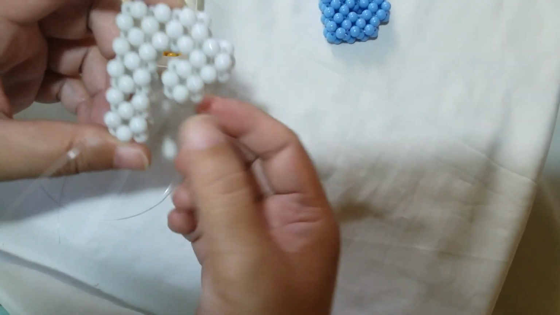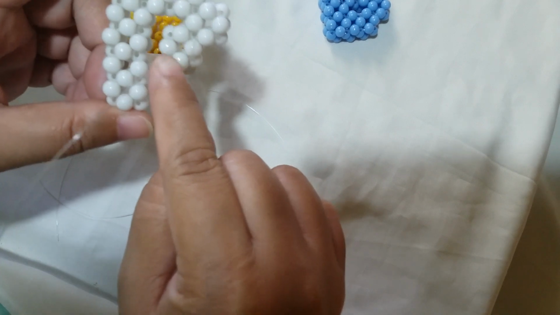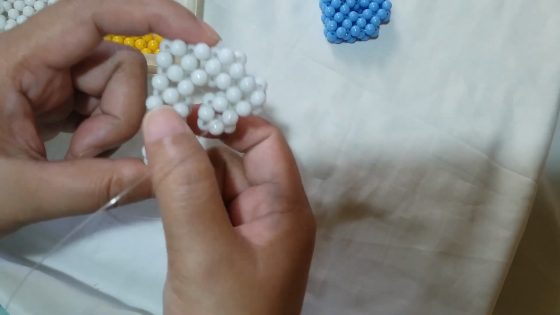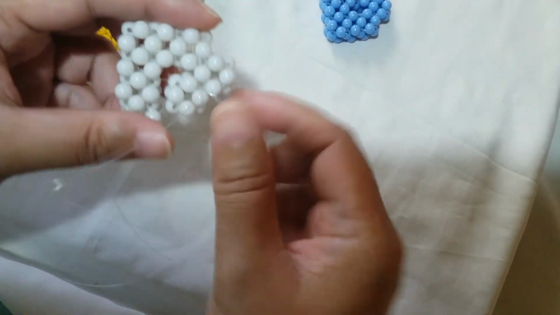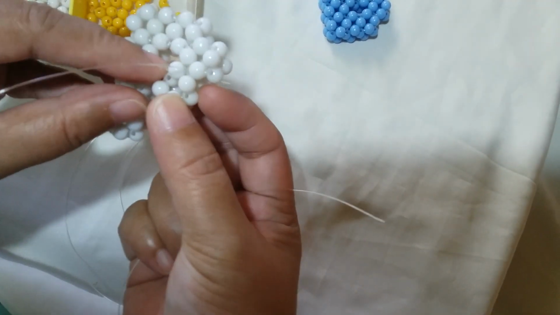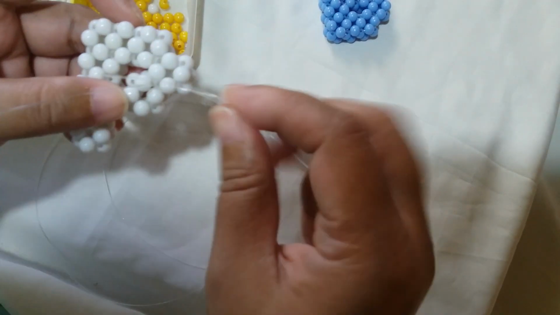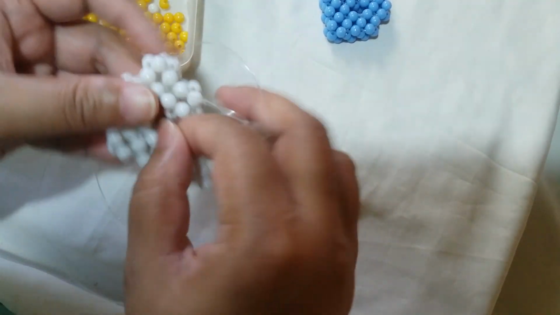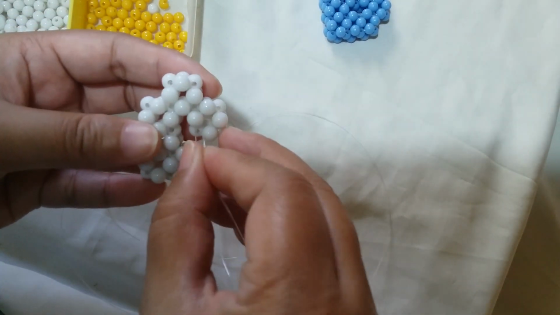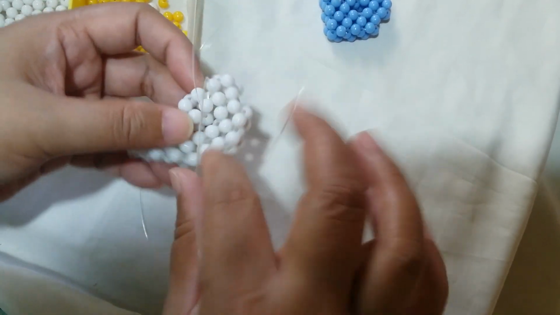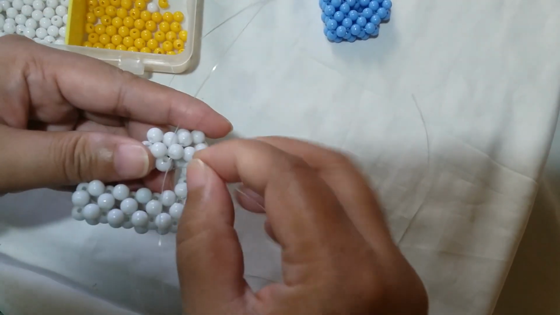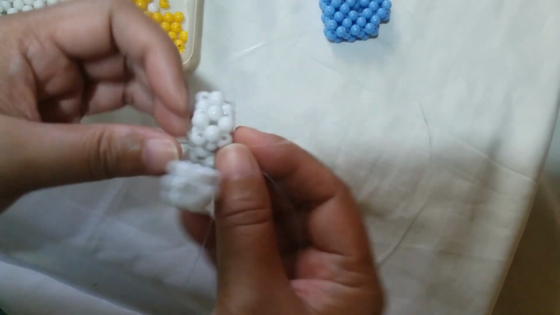Okay guys, so now we're on the middle part of the letter B. We're gonna connect this cube here to this cube on the left. So we're gonna insert our string so that it will come out to this inner upper bead here. So insert your right string first through that and get your other string and go the other way so that it will go to that so that we can connect them.